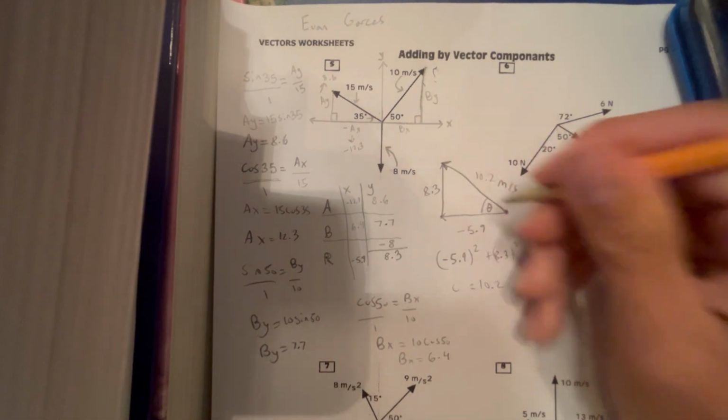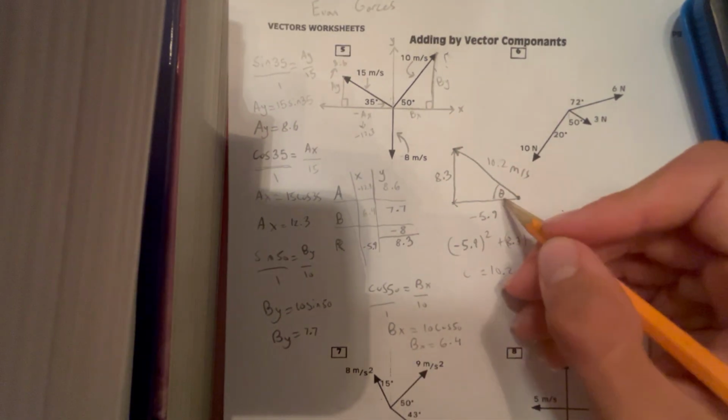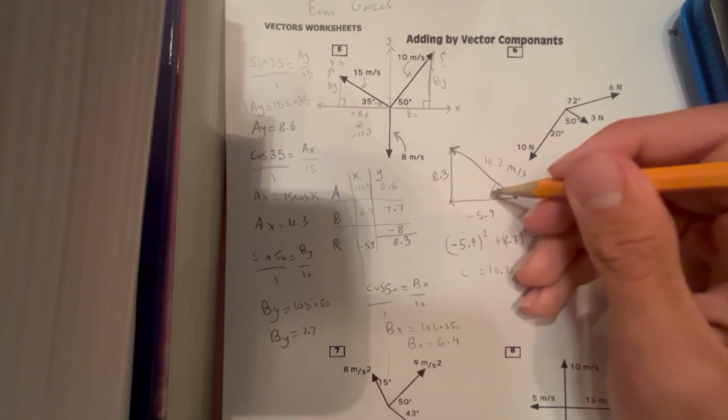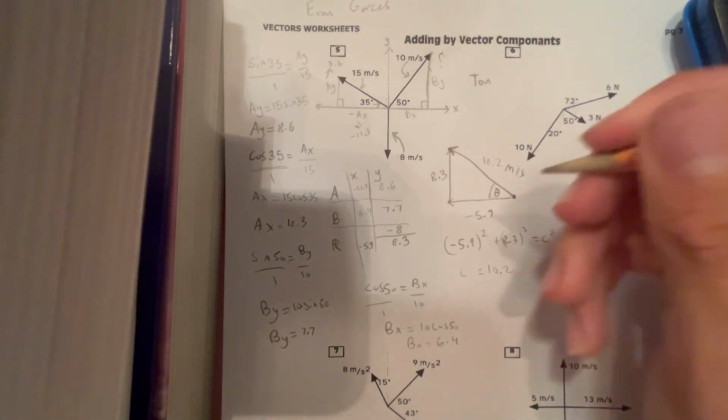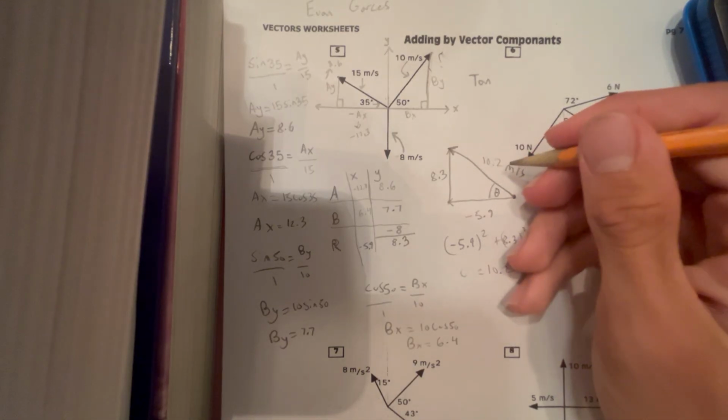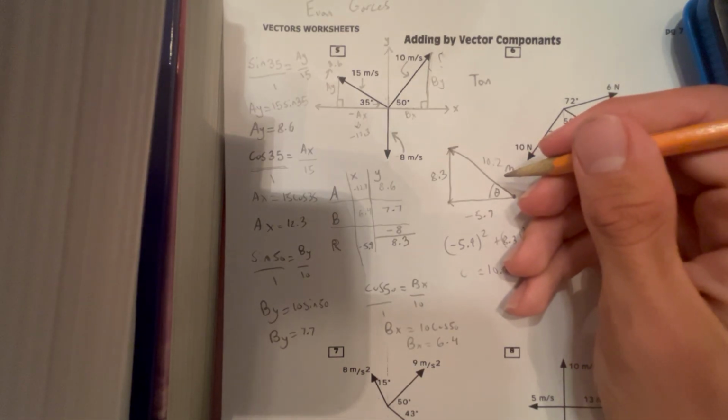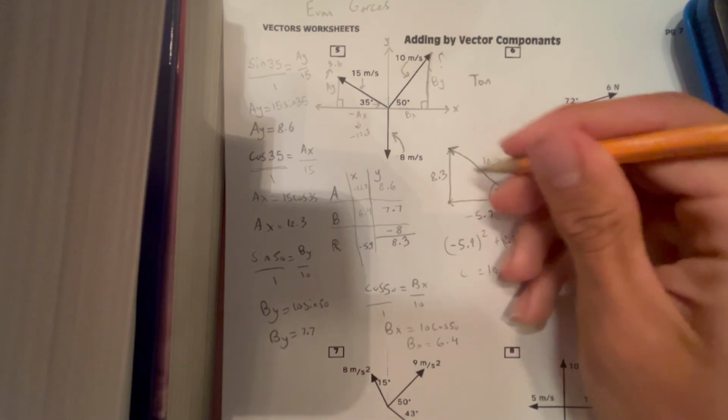In order to find this angle, we're going to do tan, because of SOHCAHTOA.